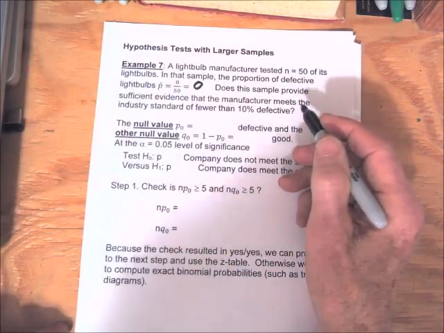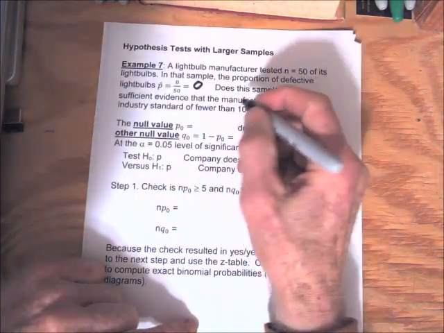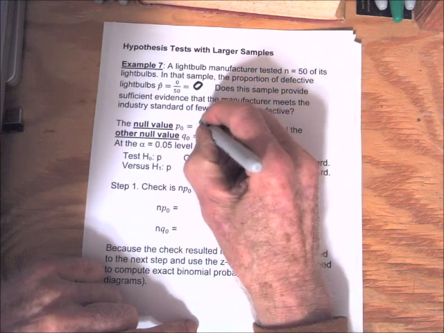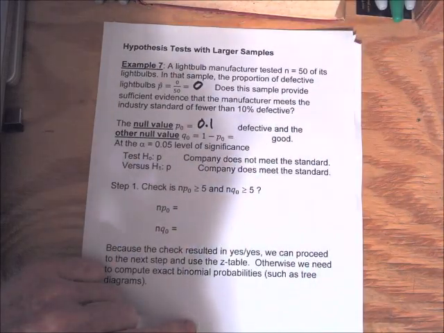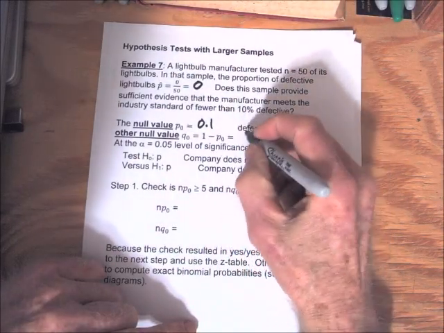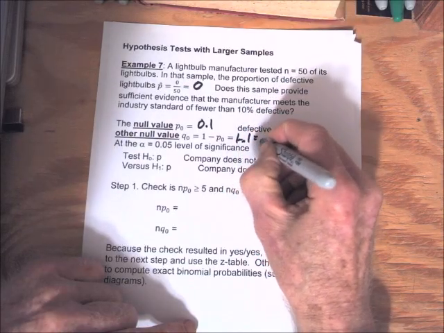So the null value here is 10%. As a decimal, 10 divided by 100 is 0.1. And the other null value would be the proportion of good light bulbs. It's 1 minus 0.1, and that's going to be 0.9.